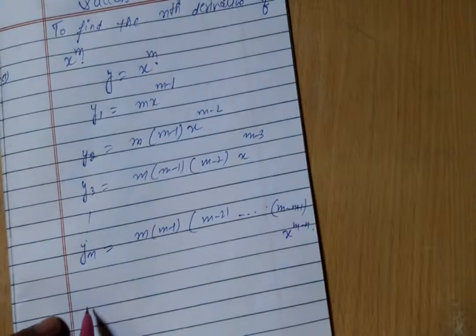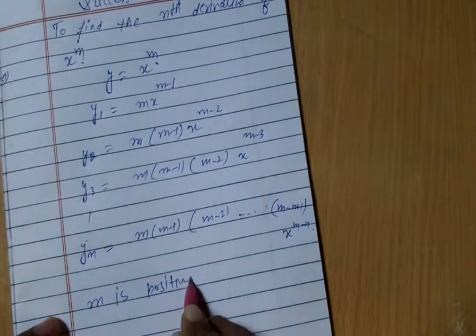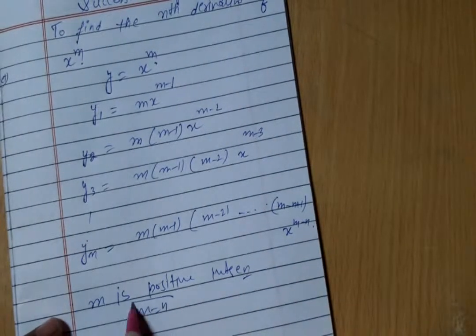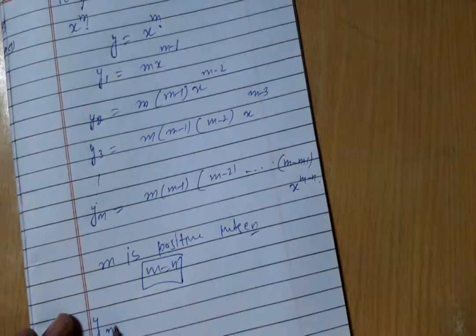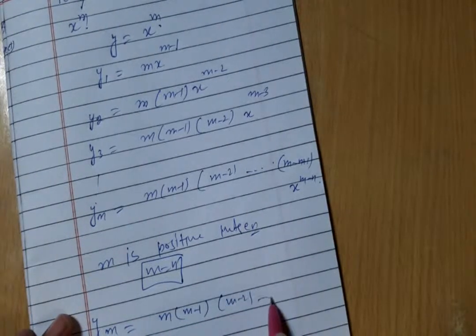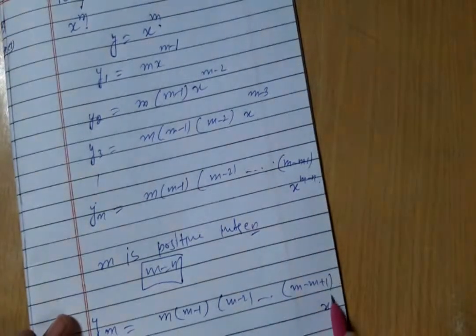And if m is a positive integer and m is equal to n, then yn is equal to m into m minus 1 into m minus 2 up to m minus m plus 1 and x raised to the power 0.